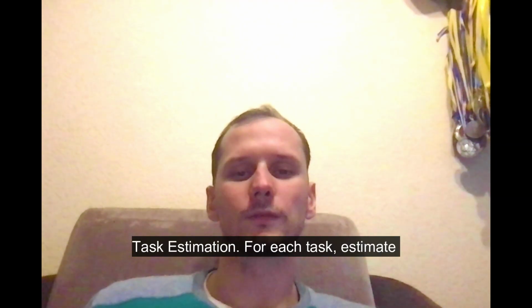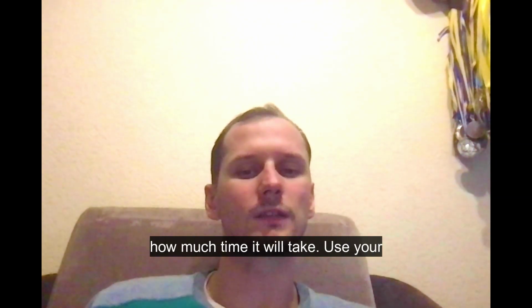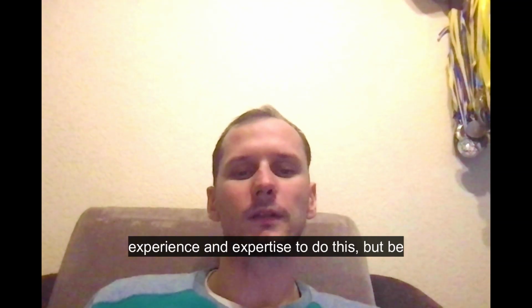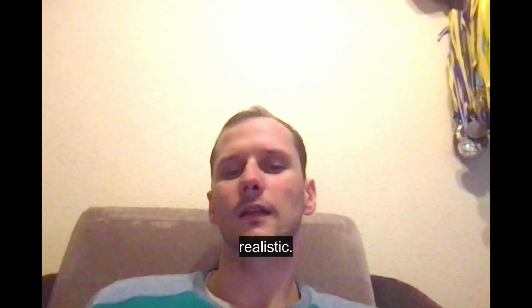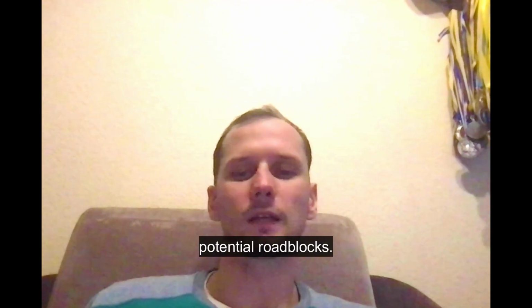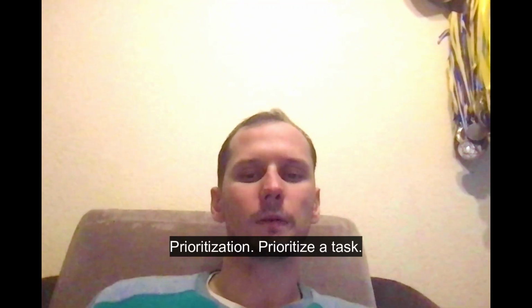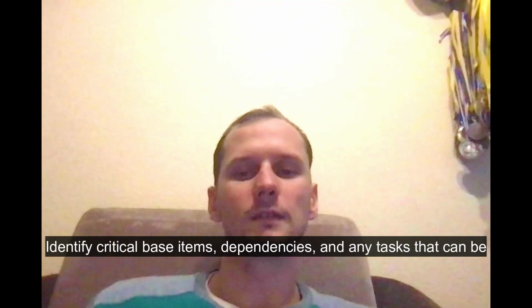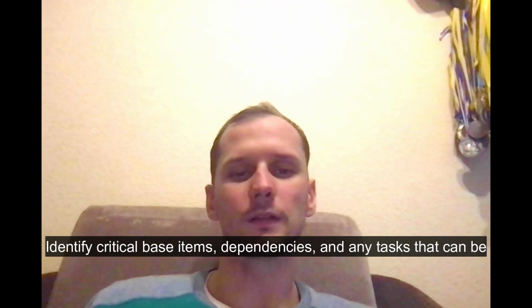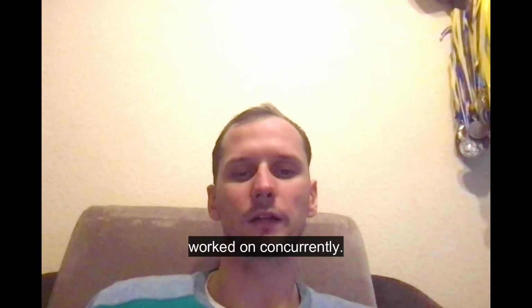Task estimation. For each task, estimate how much time it will take. Use your experience and expertise to do this, but be realistic. Consider factors like complexity, dependencies, and potential roadblocks. Prioritization. Prioritize the tasks. Identify critical path items, dependencies, and any tasks that can be worked on concurrently.